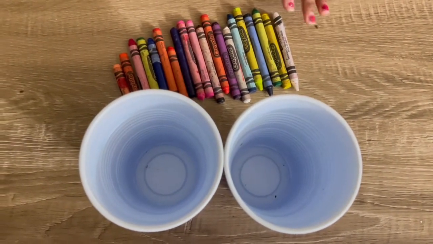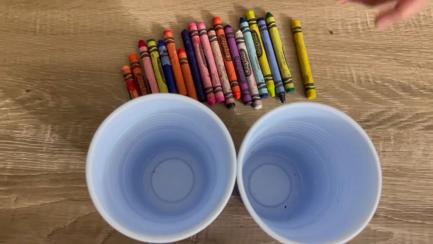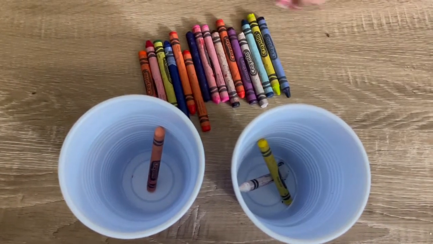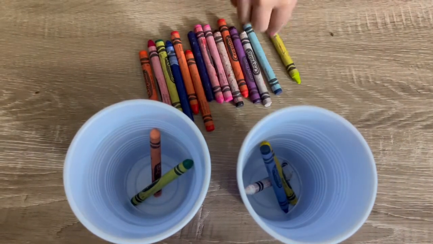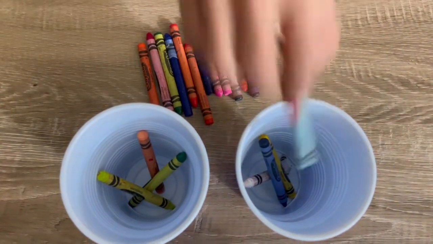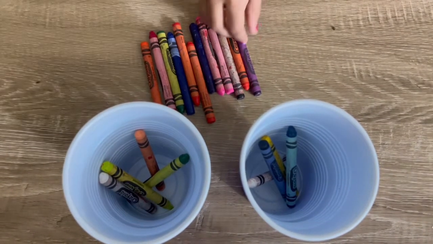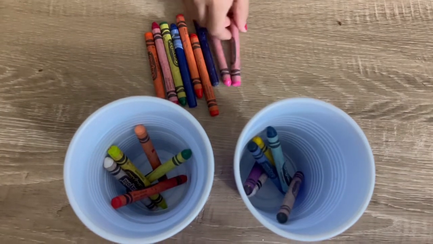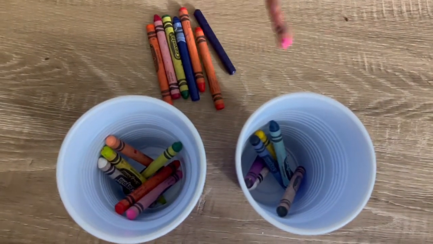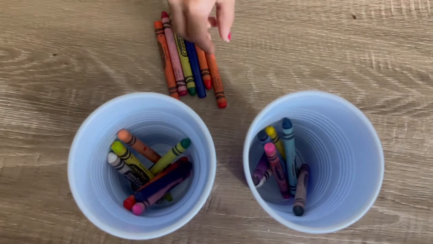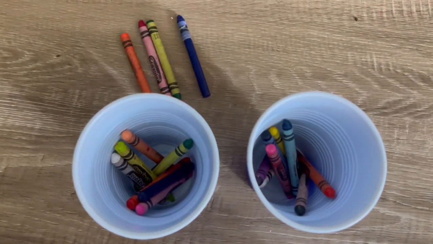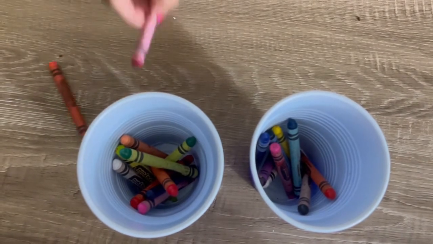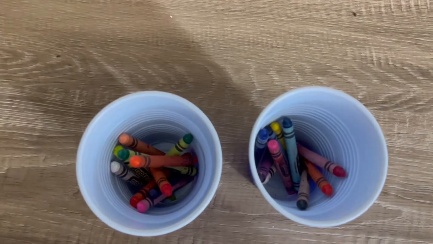I'm going to put these crayons in the cups, counting from 1 up to 20.